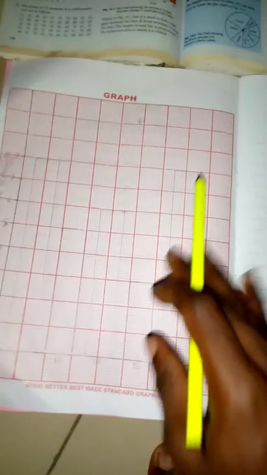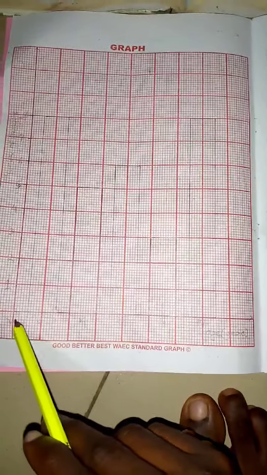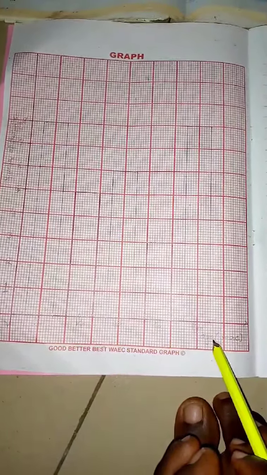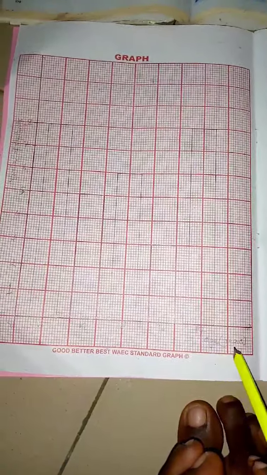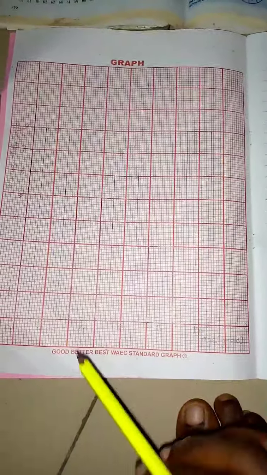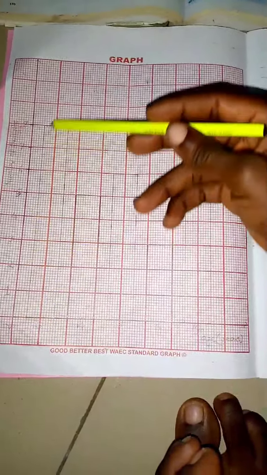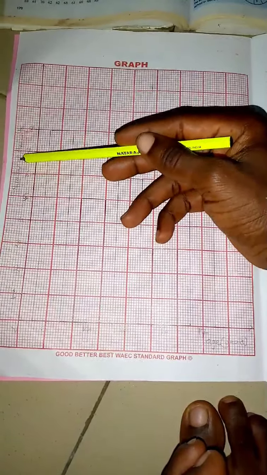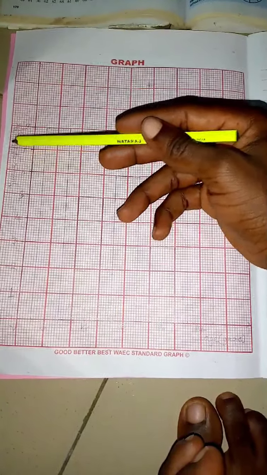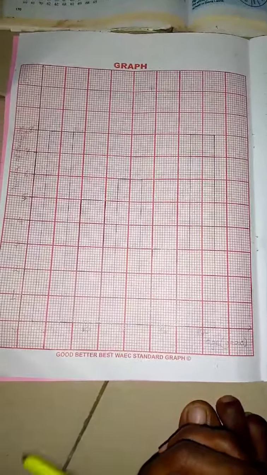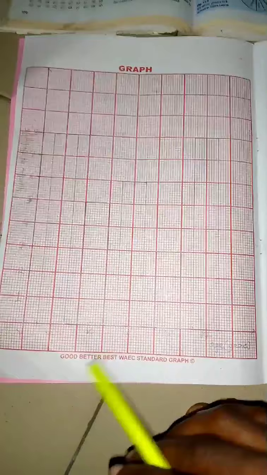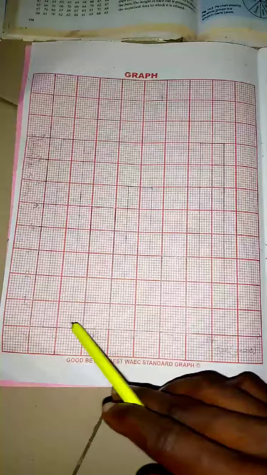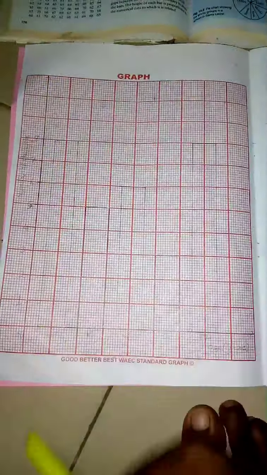So the first thing you do, you draw your horizontal axis, put this arrow, and put your label, age in years. Also, you draw your vertical axis, put this arrow, and name it, number of students. Now, if possible, avoid using the edges as I have done here when you are drawing the axis.